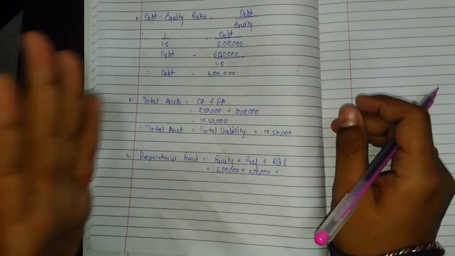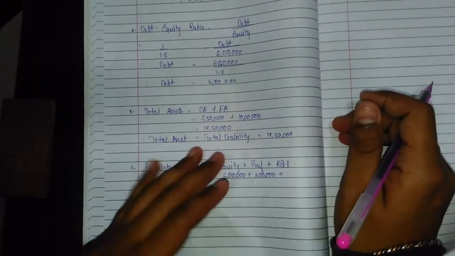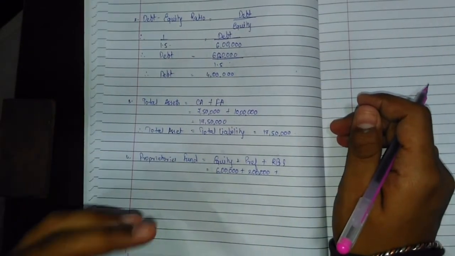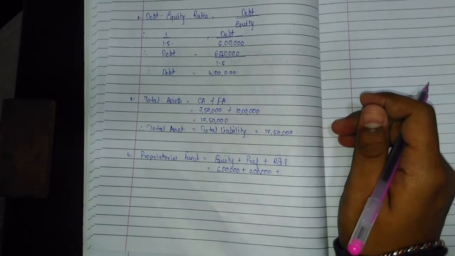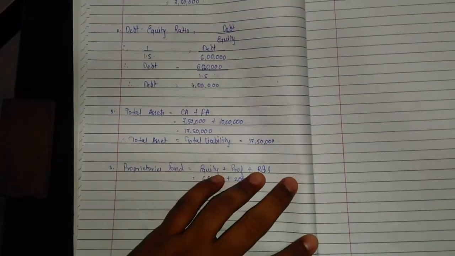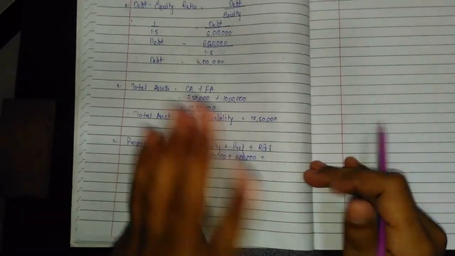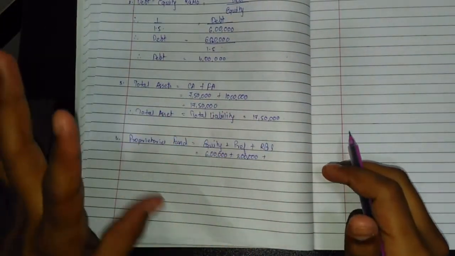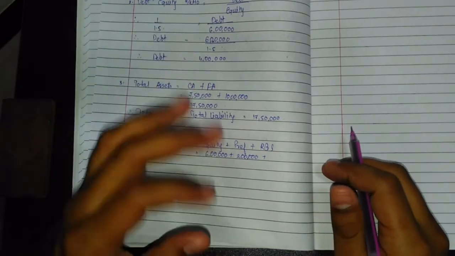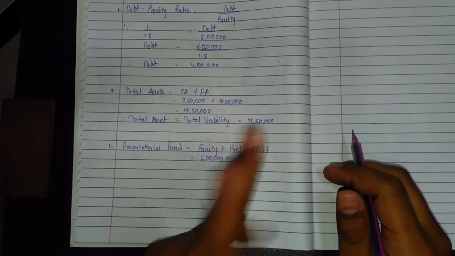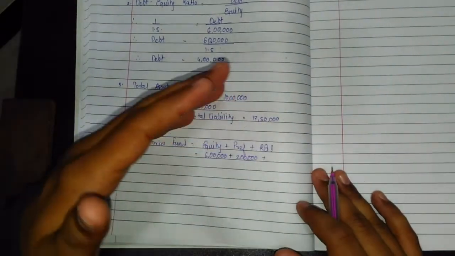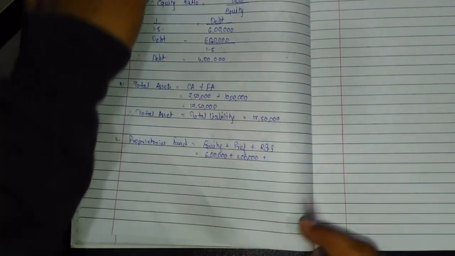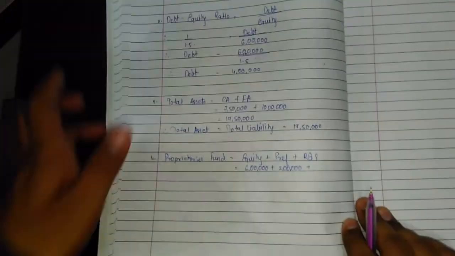So how to find this? We have current liability, and we'll find the reserves and surplus at the end. We'll make a small balance sheet in rough work so that we can find our reserves and surplus. Okay, so let's move on. You have to keep moving on so that you can find all the missing figures. This is like a treasure hunt.